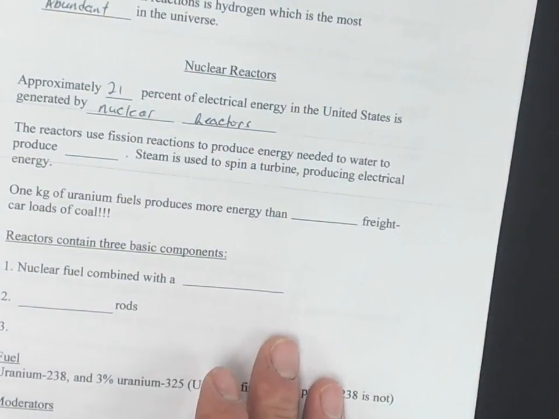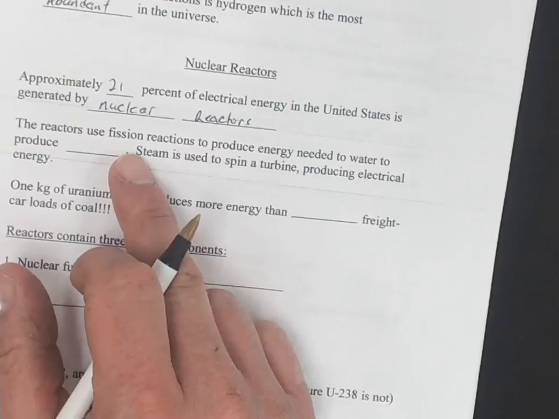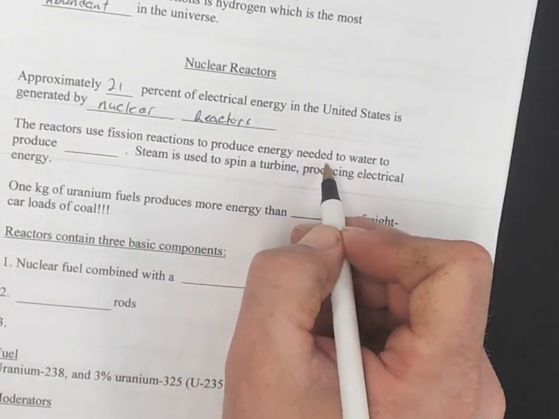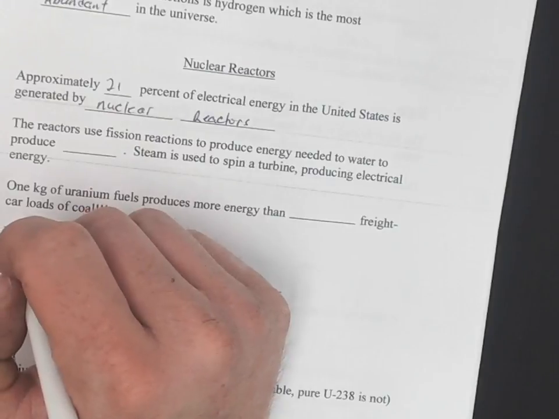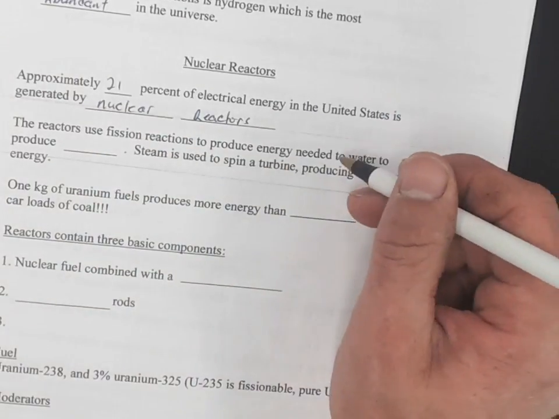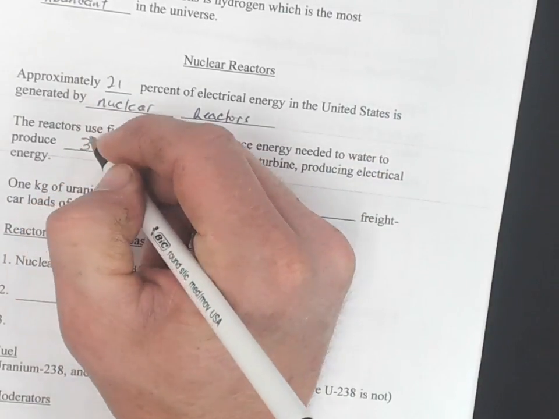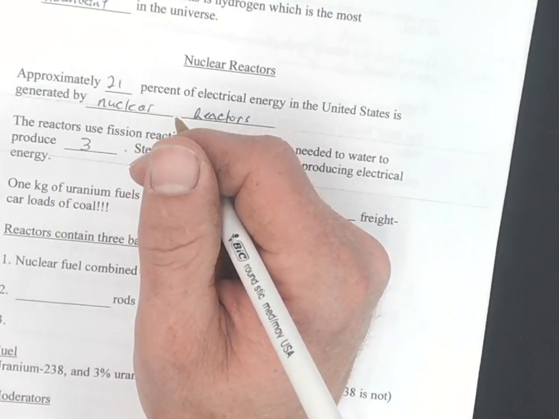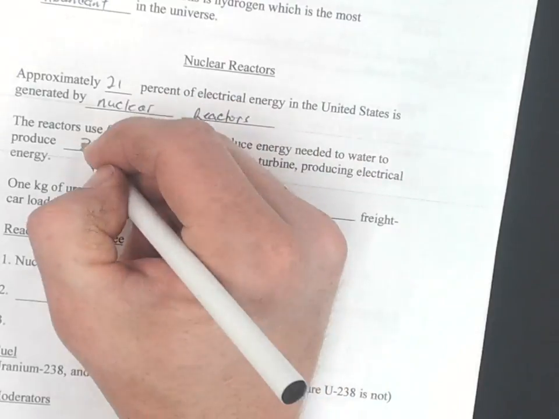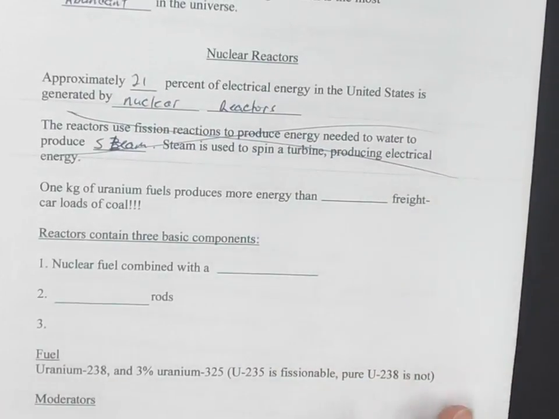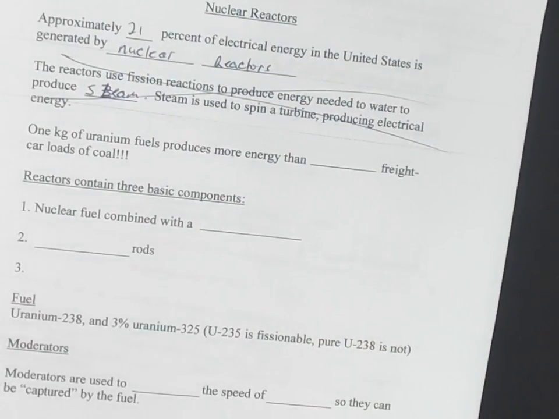The reactors use fission. And what is fission? Is it what's done on the sun or what's done in the atomic bomb? Definitely not on the sun. Fission, you break apart. They produce energy, which is added to water to produce steam. So I think it's to heat water.